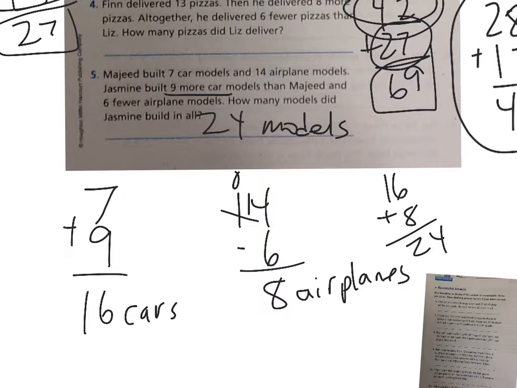Well, let's see. Majid built 7 car models and 14 airplane models. So he built 21 models altogether. But Jasmine built 9 more cars, but 6 fewer airplanes. So there's actually a difference of 3 there. If you think about 9 more cars, but 6 fewer. So there's a difference of 3 because 9 minus 6 is 3. And if he built 21 and you add 3 to it, you get 24. But that's a different type of thing to think about.